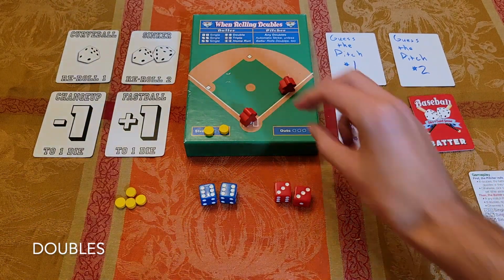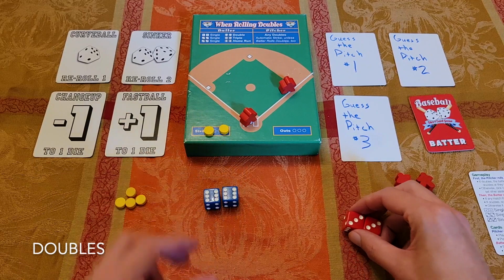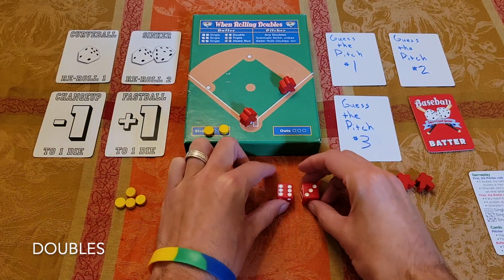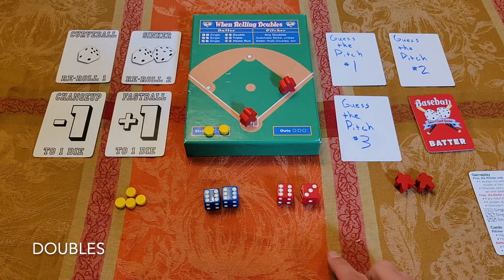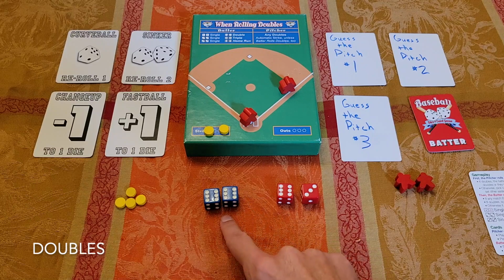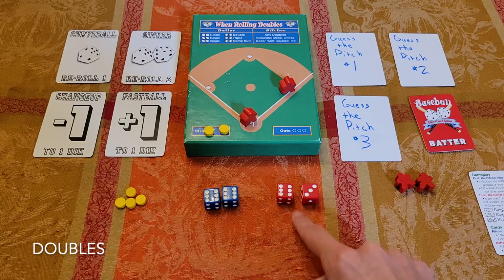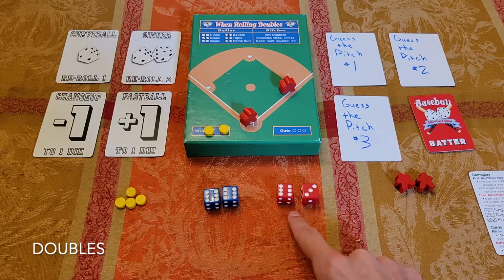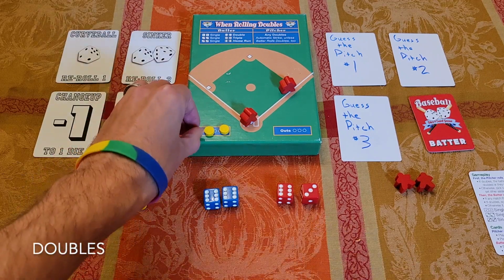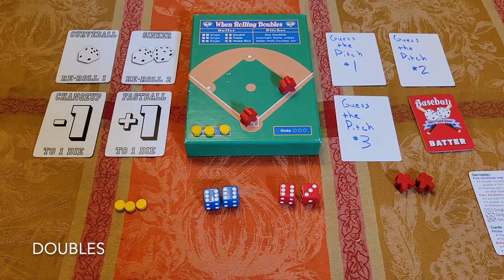Now let's say that the pitcher had rolled these double 6s, and instead the batter rolled this, a 6 and a 3. Since the pitcher rolled doubles, the batter did not roll doubles, that will then be a strike. Matching one die is not enough if the pitcher gets doubles.